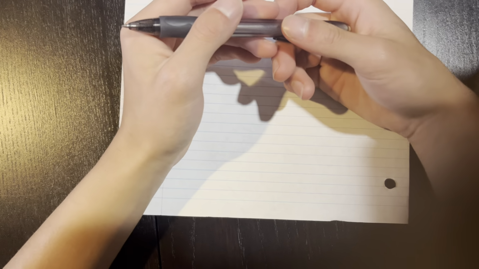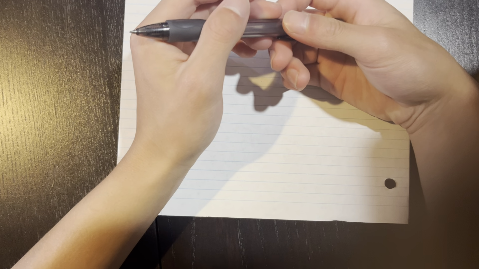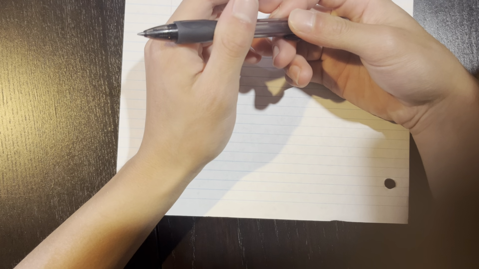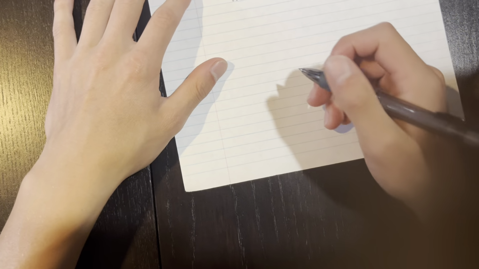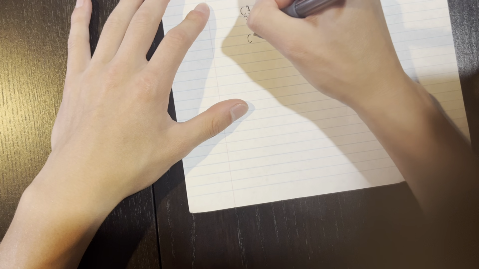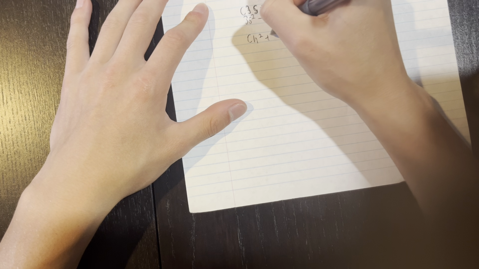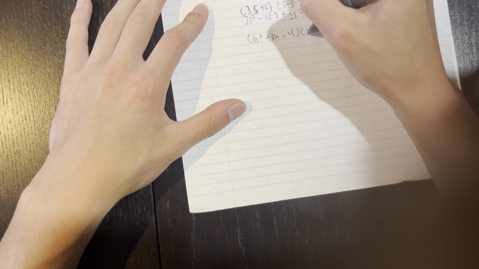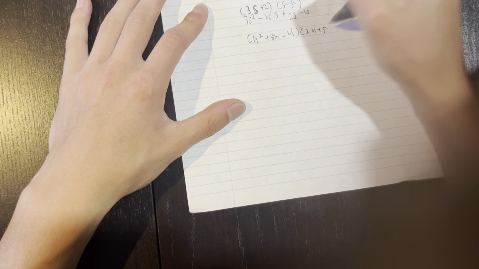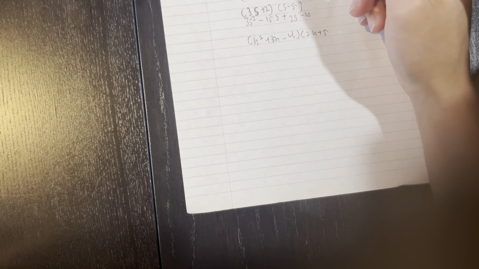Let's just see if we can't do a little example. This might be a bit long, just gonna let you know. h squared plus 3h minus 4, and then 2h plus 5. Okay.